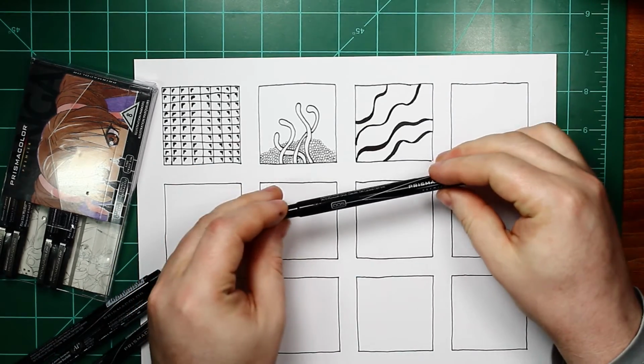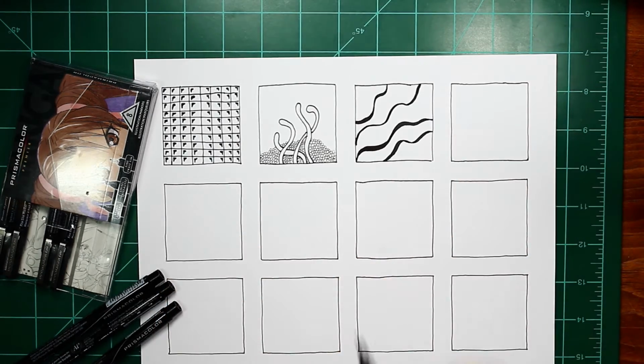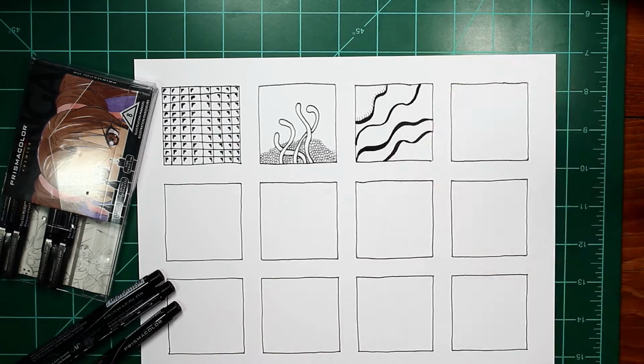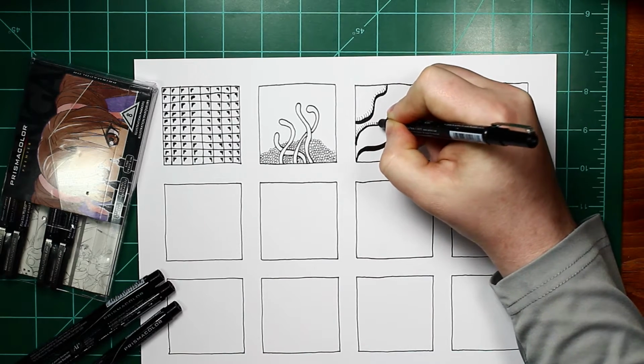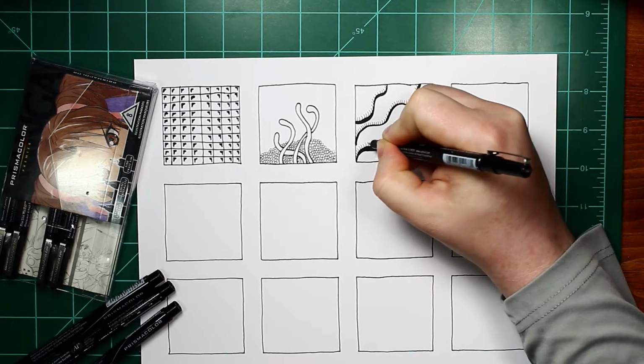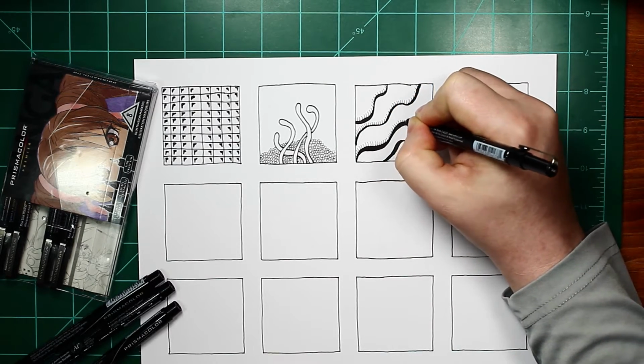Then I'm going to come back to my smallest, my 005, and I'm going to make little filigrees, little hairs, little cilia that come up from each line. Some people say they almost look like little eyelashes. And it's okay if they curve in different directions.